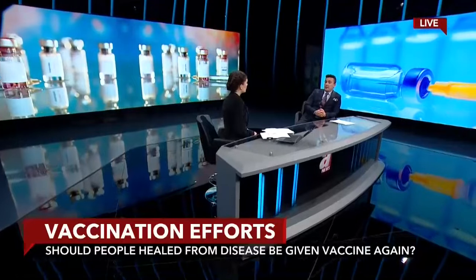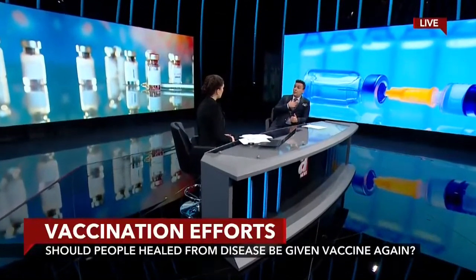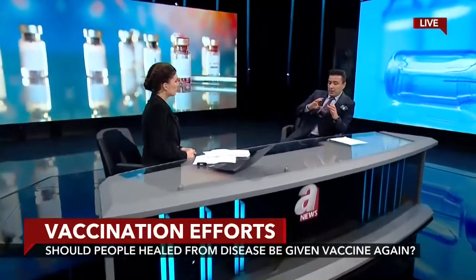But when I check my blood IgG or antibody levels, I see that even though I had a very serious form of the disease, not the milder form, there are two kinds of antibodies. One of them is IgM, the other one is IgG.